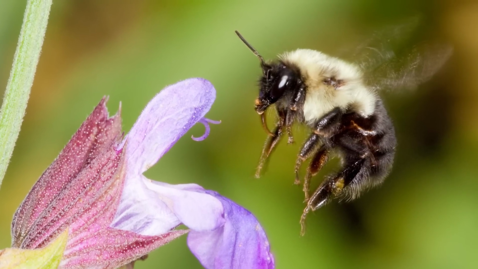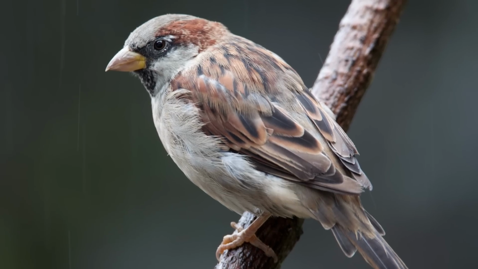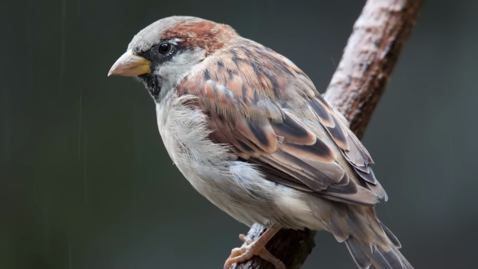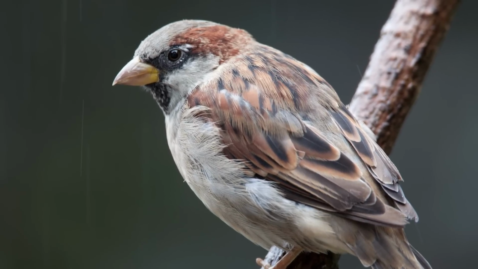I photographed this bee at 1/160th of a second. Like the hummingbird, the wings are blurred, but the body is frozen. Here's that second rain picture that I was telling you about at 1/60th of a second. Here you can see that the raindrops appear much longer because they moved farther while the shutter was open.